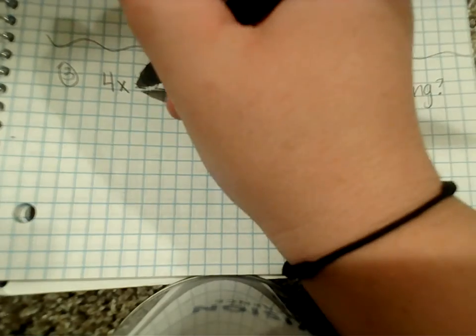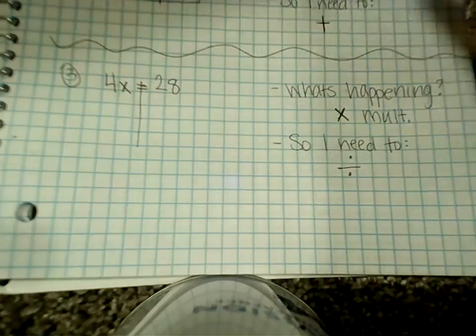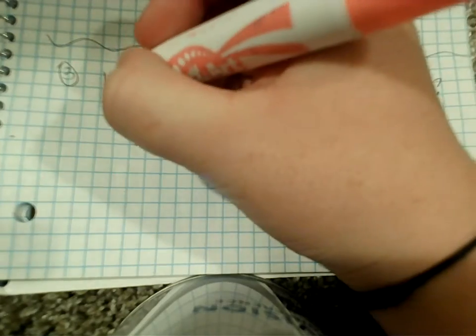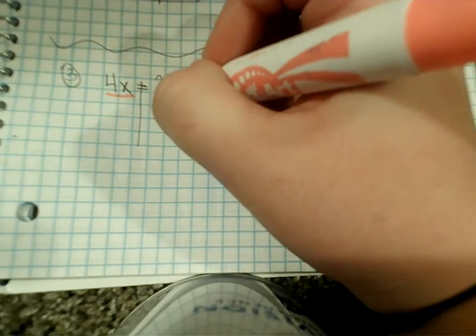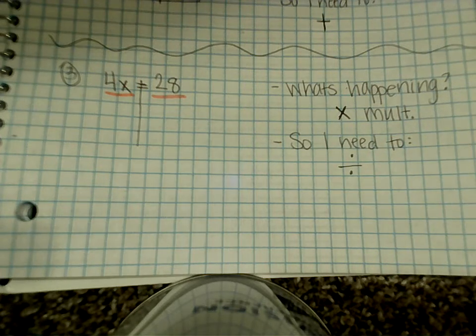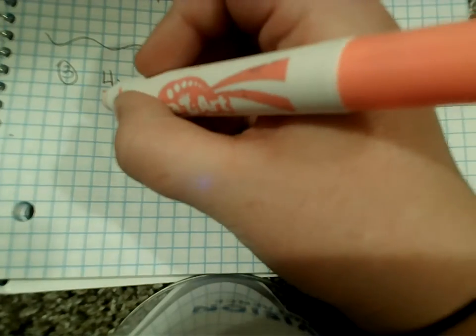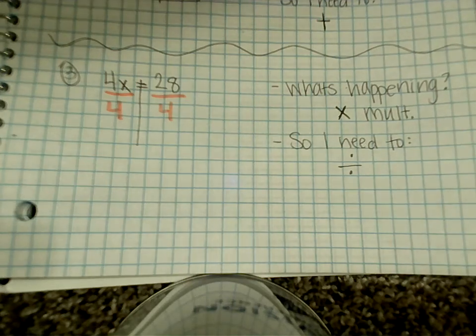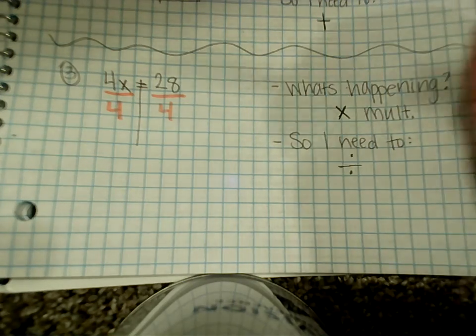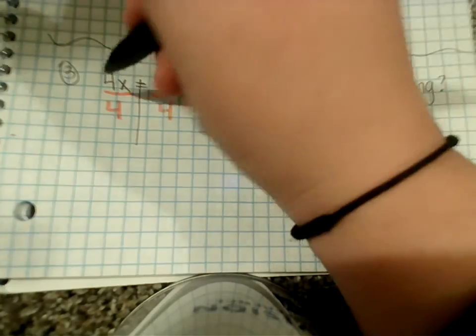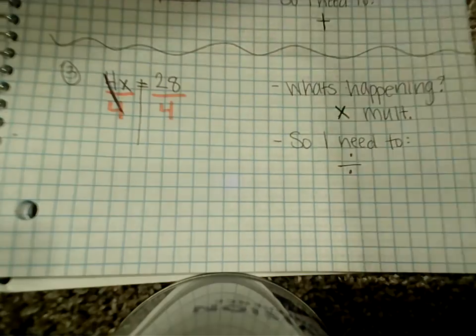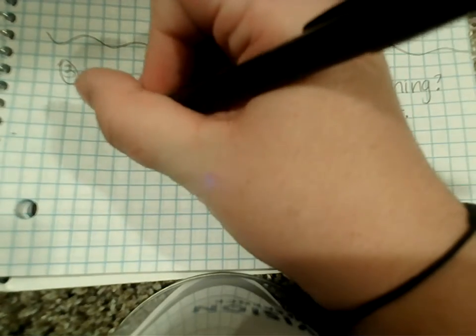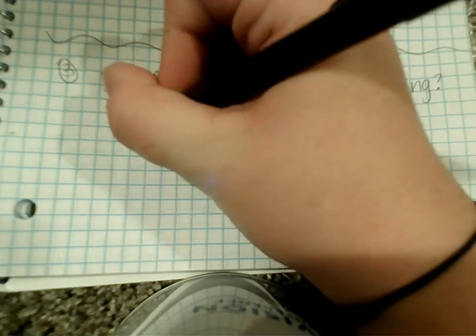So let's do it. Draw your line down from your equal sign. And we're going to divide each side of this equal sign by the number that's with the x. So we're going to divide each side by 4. What happens when we do that is these 4s cancel out. Get rid of them, and we are left with x on this side.